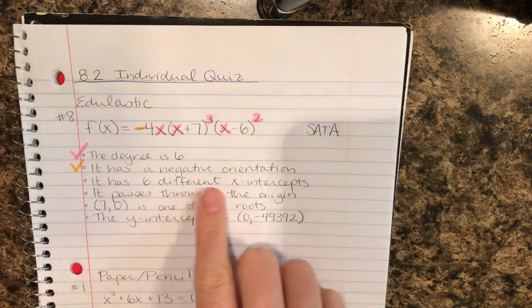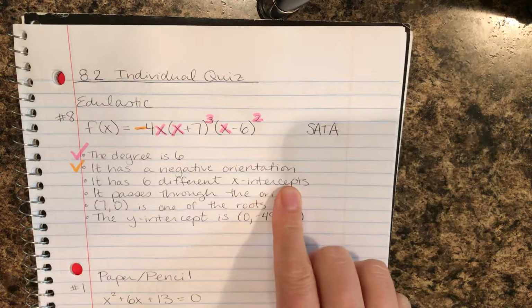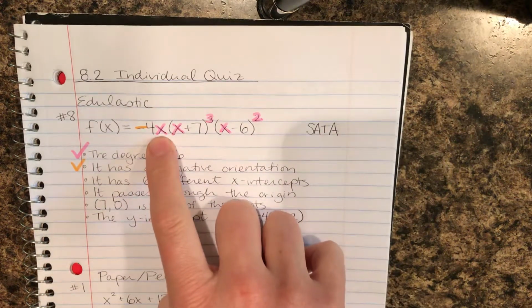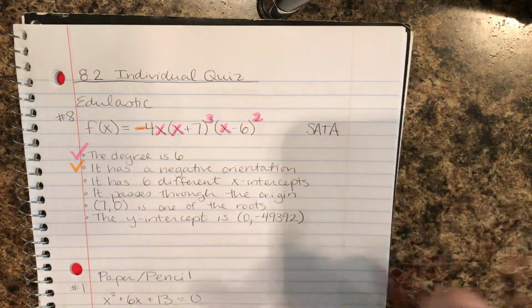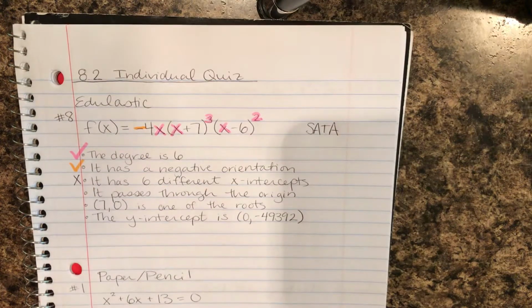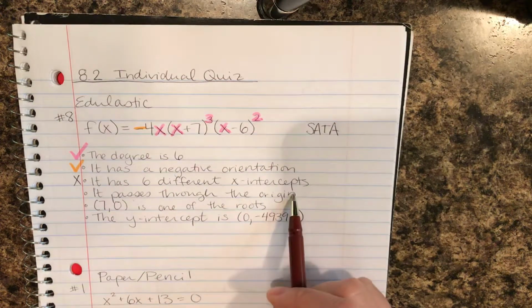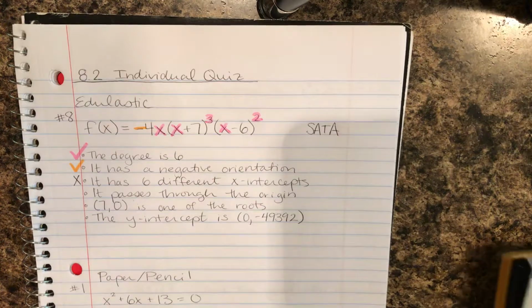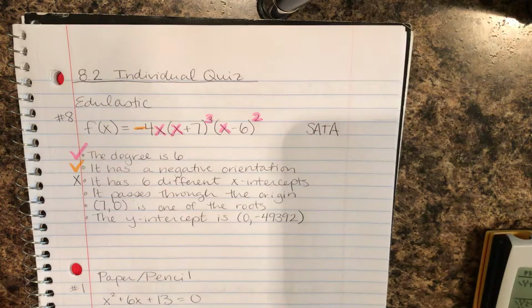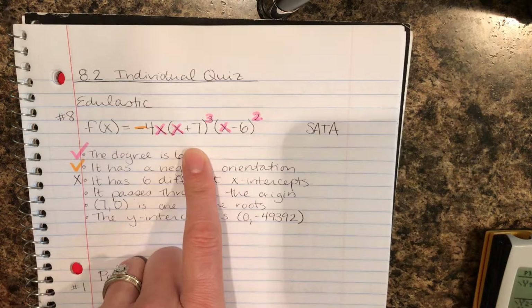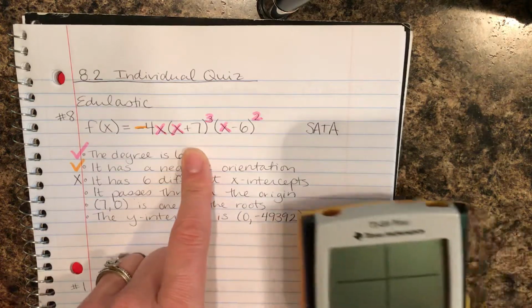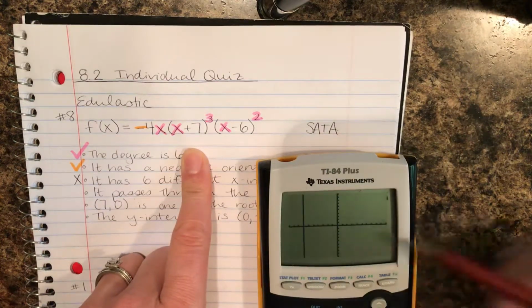Number 3, it has 6 different x-intercepts. Well, that one's not true. The intercepts are at 0, negative 7, and positive 6. So that one is not true. It passes through the origin, 0, 0. Couple ways you could attack this problem. One is you could put it in your calculator and check to see. I see I made a mistake. There we go. Check to see if it goes through 0, 0.